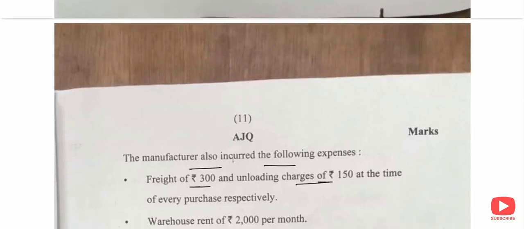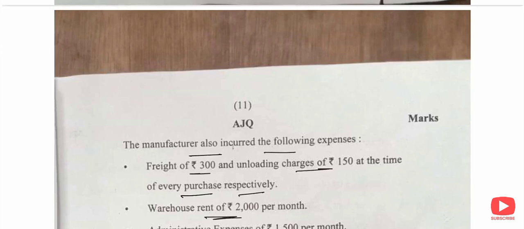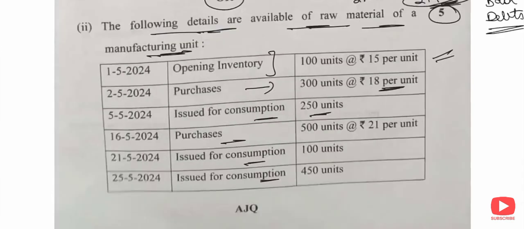The manufacturer also incurred the following expenses: freight 300, unloading 150. Let him incur, no problem, for every purchase respectively. Warehouse rent is also there. Administrative expenses also there. You are required to find out the value of inventory if the company follows weighted average method or FIFO method. 2.5 marks for both the methods they have given.